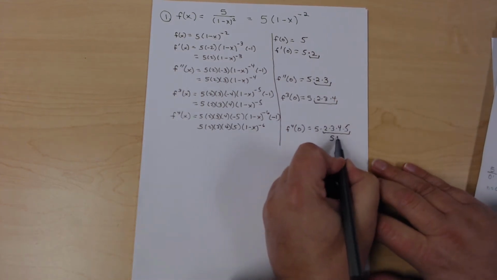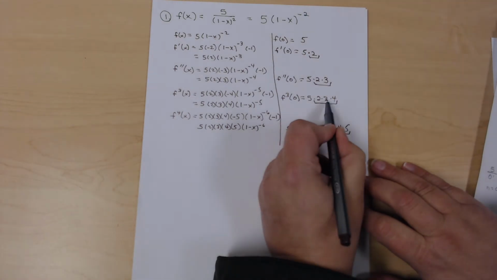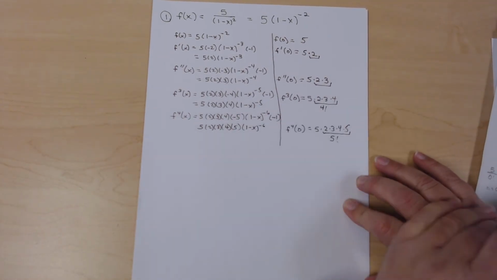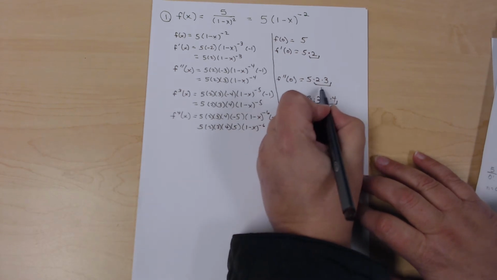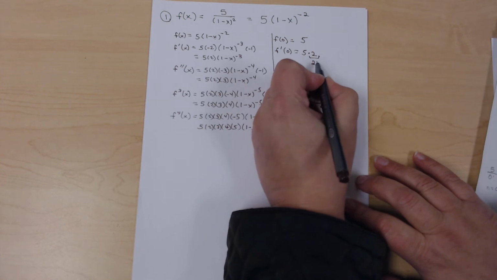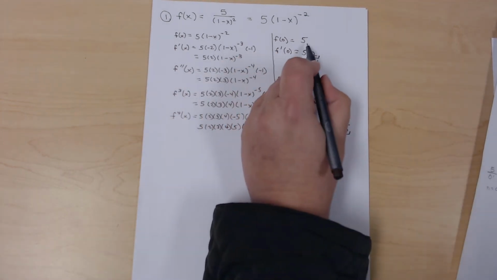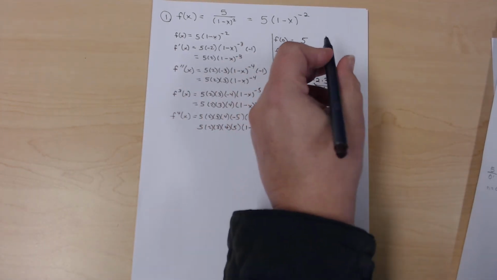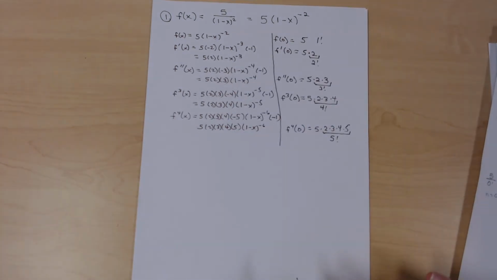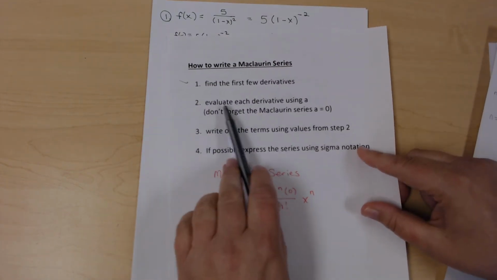This is 5 factorial. 4 times 3 times 2 times 1, this is 4 factorial. 3 times 2 times 1 technically is 3 factorial. 2 times 1 is 2 factorial. And this would be 1 factorial. Right? I could add a 1 factorial if I wanted. Okay, so now, evaluate each.